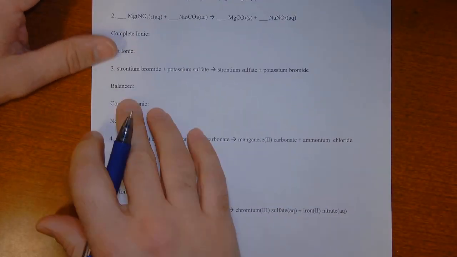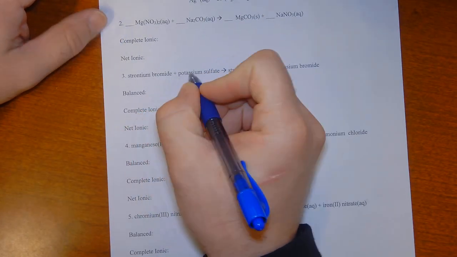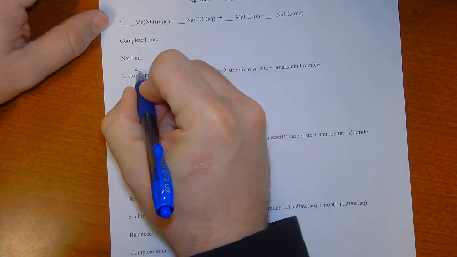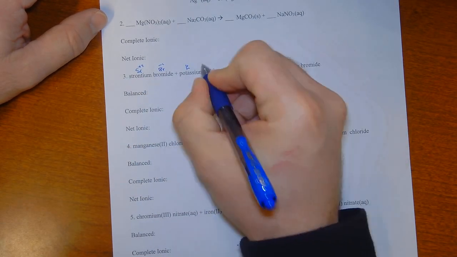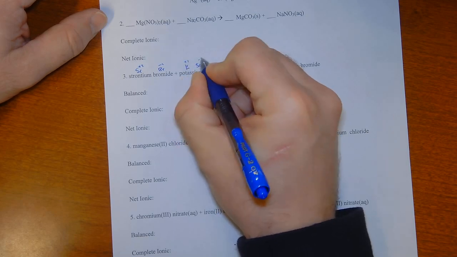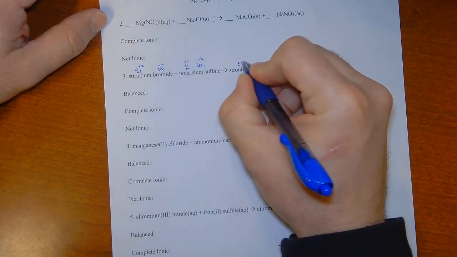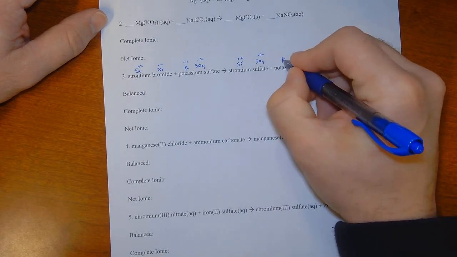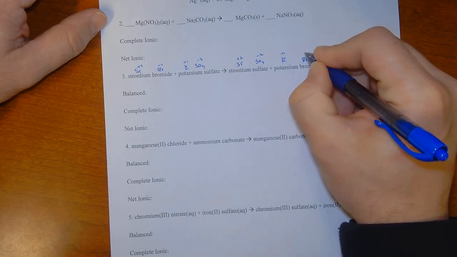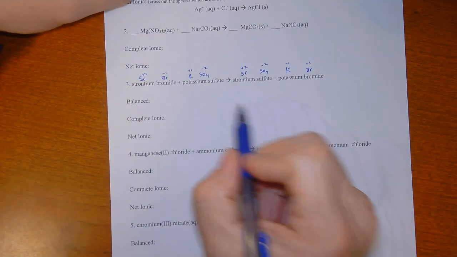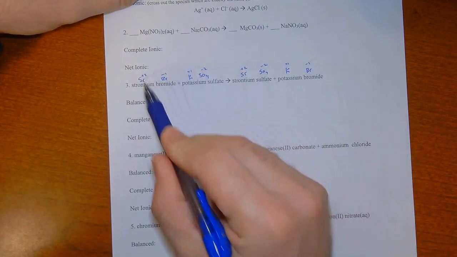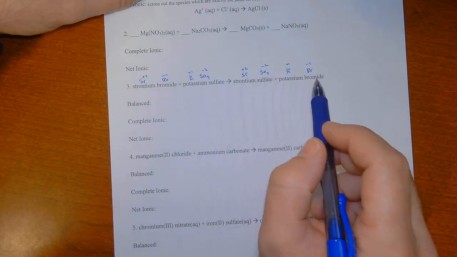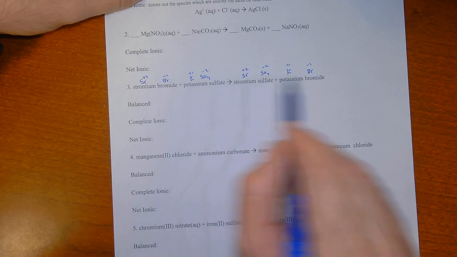Okay, so let's do number 3 here. Strontium bromide: strontium +2, bromine is -1. Potassium sulfate: SO4, potassium +1, sulfate -2. Strontium sulfate: strontium +2, sulfate -2. Potassium bromide: +1, -1. And that's just the testing strategy that a lot of you should be doing, writing the oxidation states of all of these ionic compounds. I know we talked about oxidation states before, but since this is ionic, we can go straight from the periodic table that we've learned since the beginning of the year.